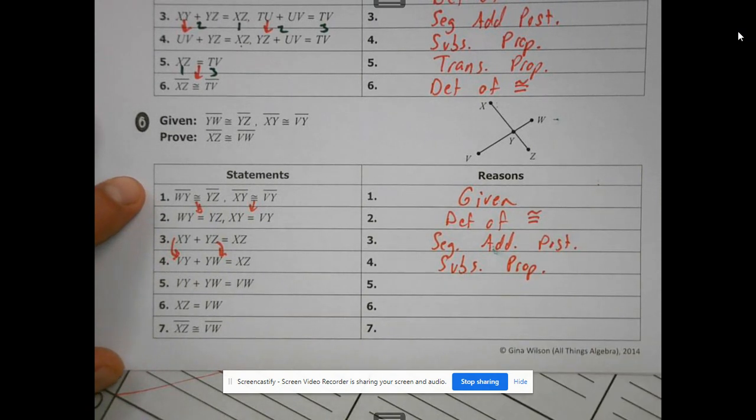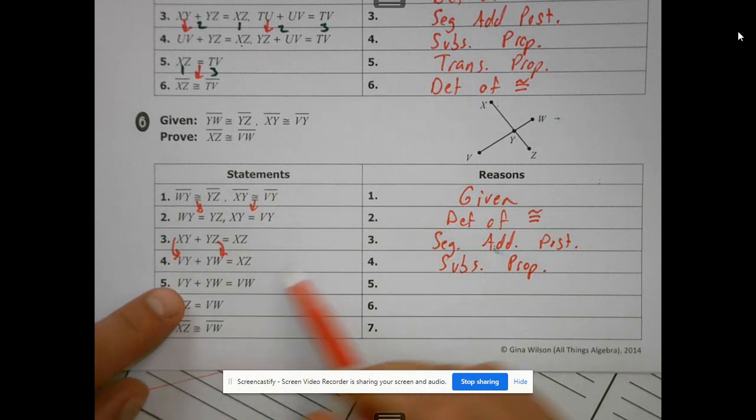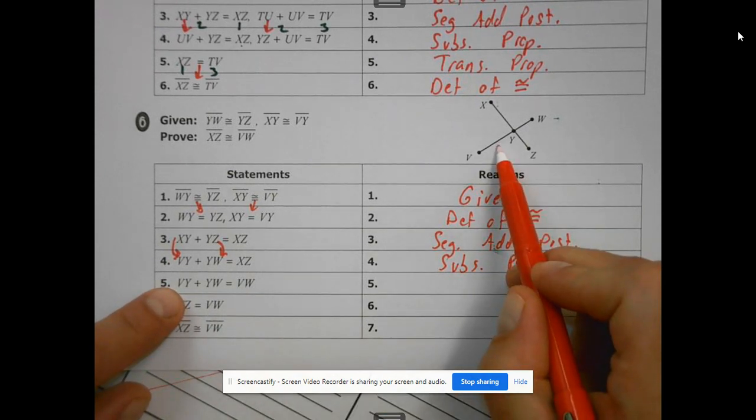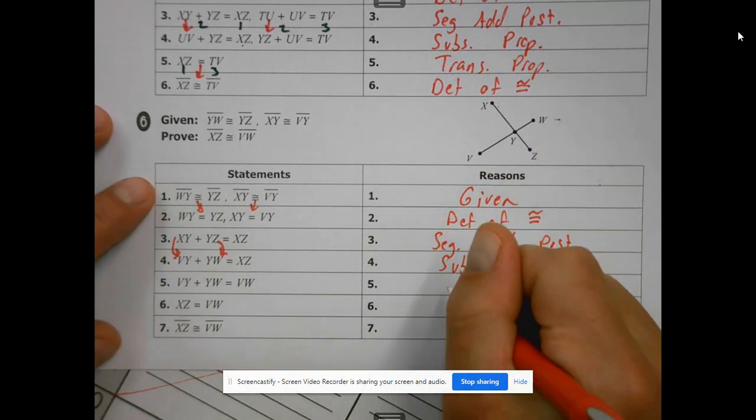property. Number 5, okay, hey, these are segments being added up. Is it segment addition? Check with the diagram. VY plus YW equals VW. Yep, you bet. Segment addition postulate.